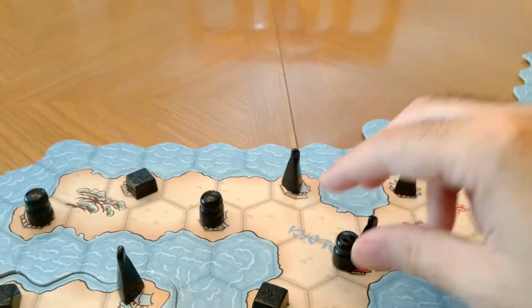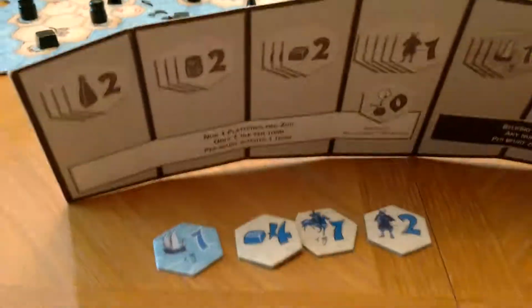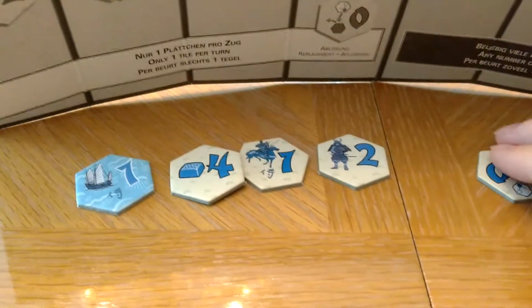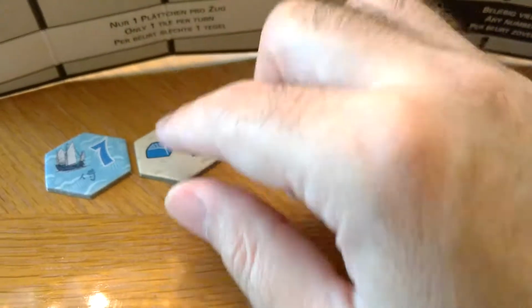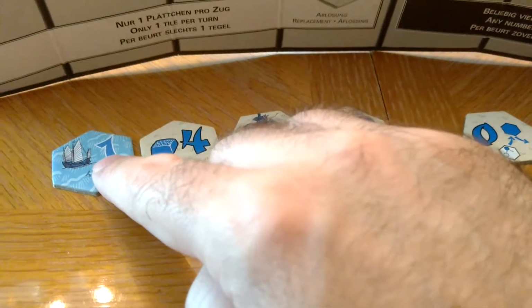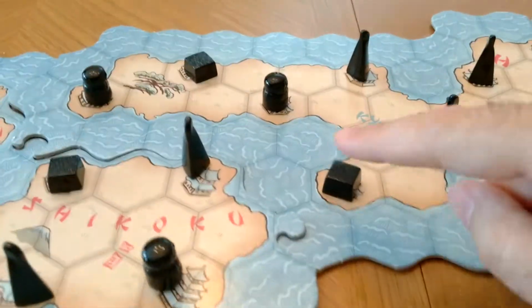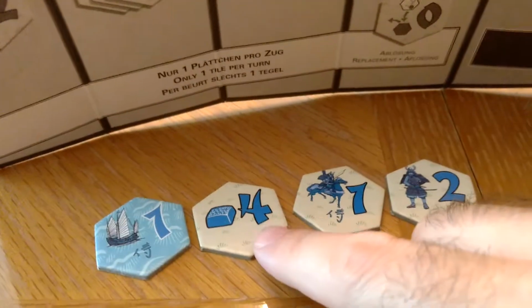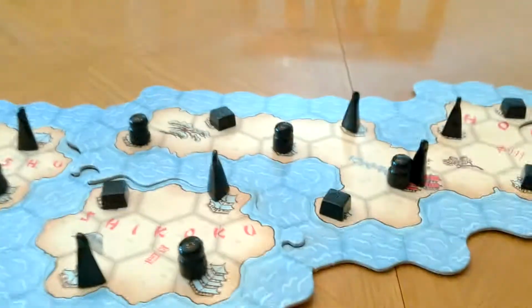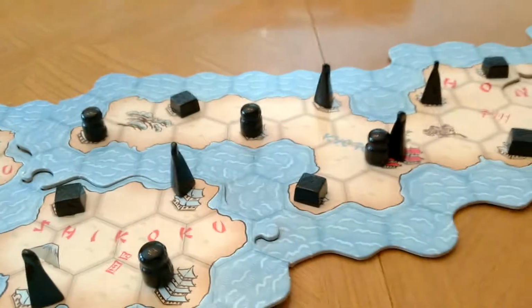So how will we be doing this? We will have a handful of tiles that we will play onto the board. If you notice, there are water tiles, and they can only be played in the water spaces. And there are land tiles, which can only be played in the land spaces.